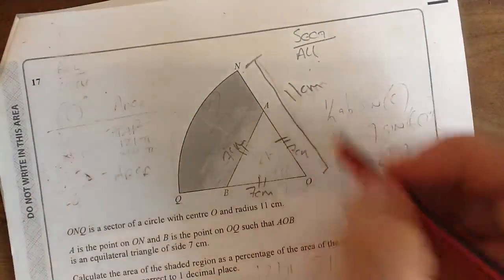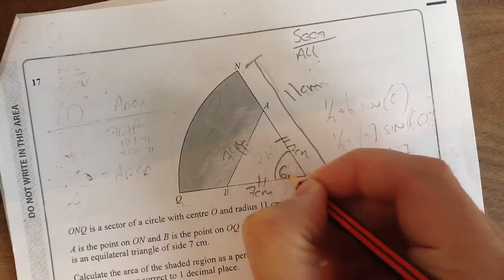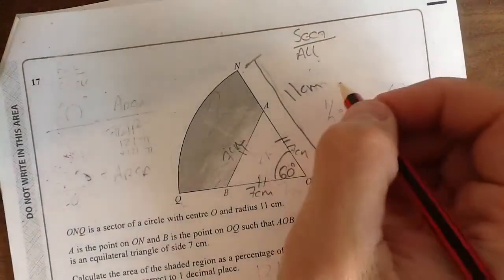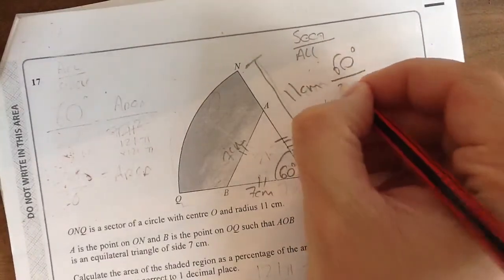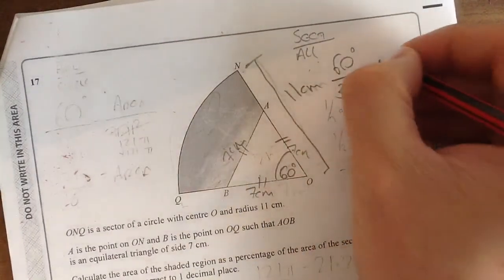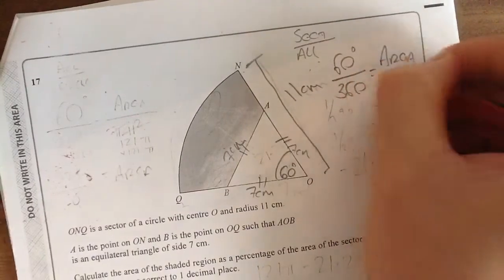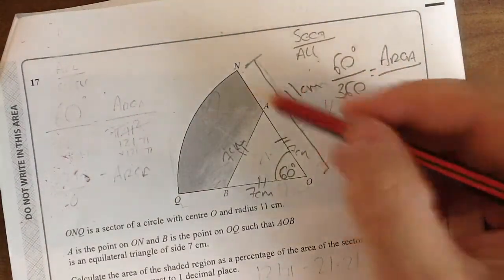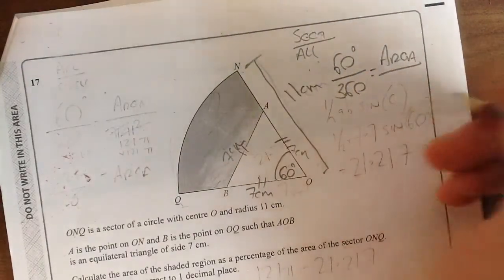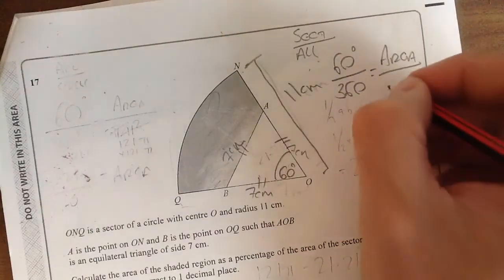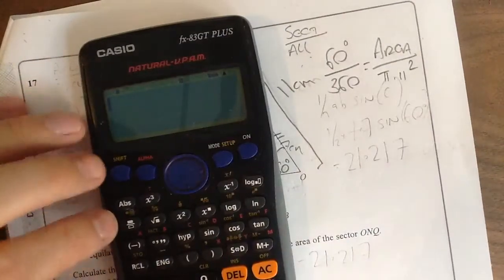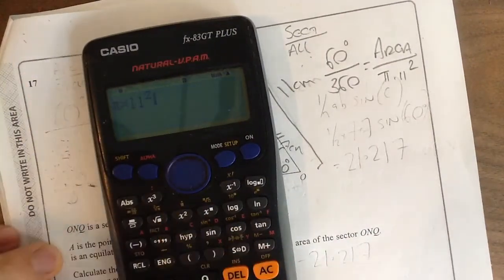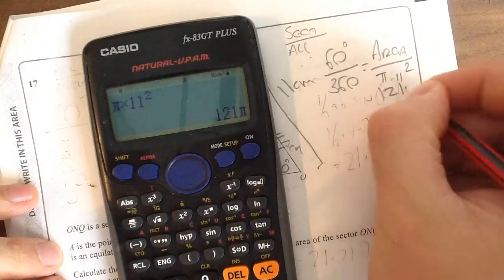Now, because this is an equilateral triangle, we know this angle here has to be 60 degrees. So the angle of the sector over the angle of all of it is the same as the area of the sector over the area of the whole circle. Because the radius is 11 and the formula is pi r squared, the area is pi times 11 squared. I type it into my calculator: pi times 11 squared is 121 pi.